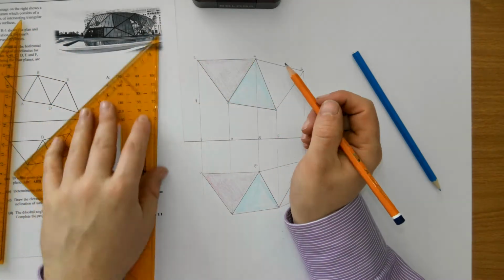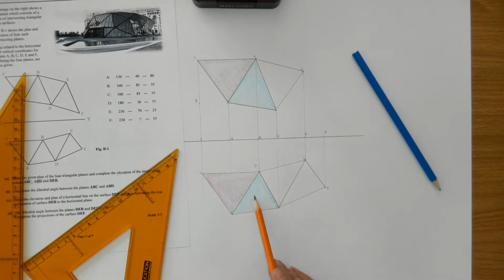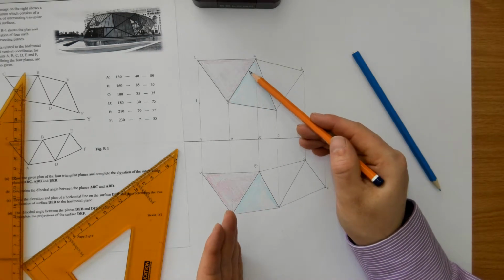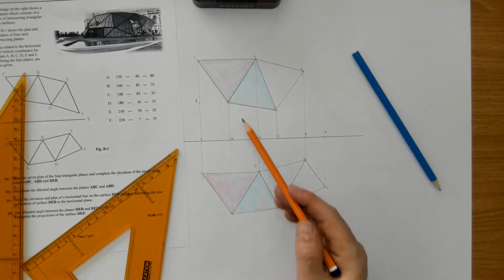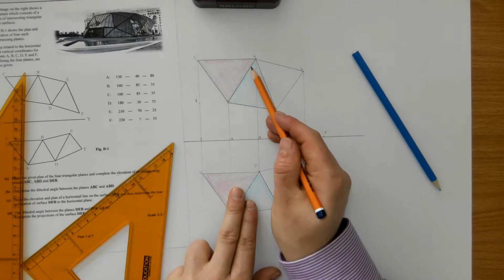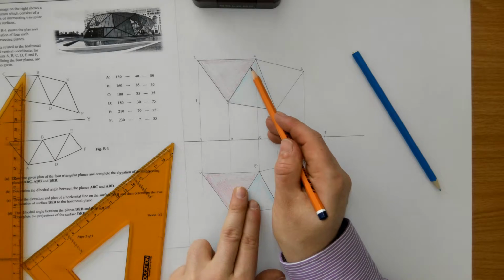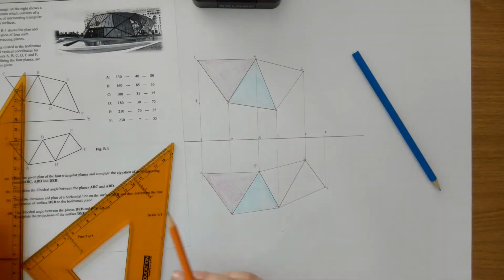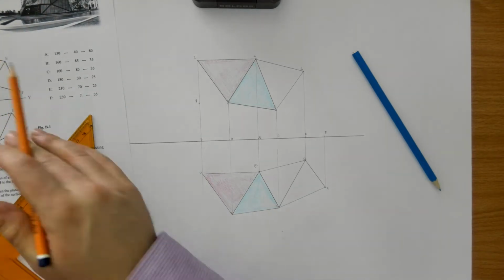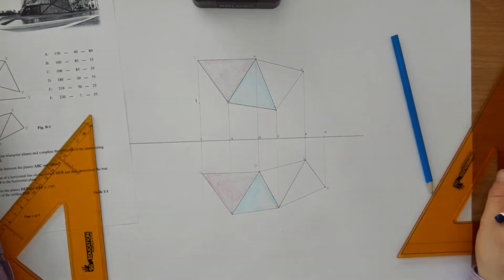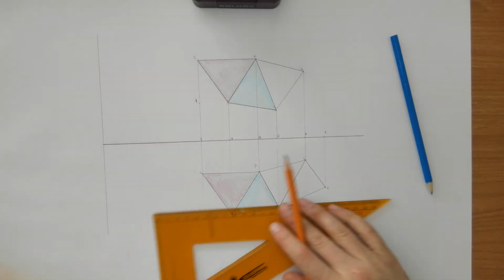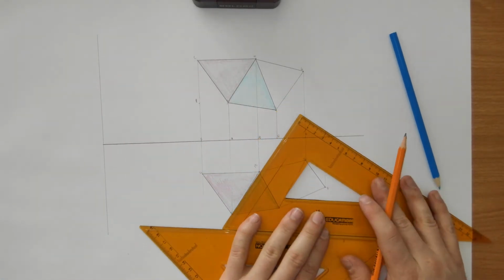So the line of intersection is AB. Now line AB is not a true length already, because it's not parallel to the XY line in plan, so it's not a true length in elevation. And it's not parallel to the XY line in elevation, so it's not a true length in plan. So I'm going to look perpendicular to the line of intersection AB to get its true length.